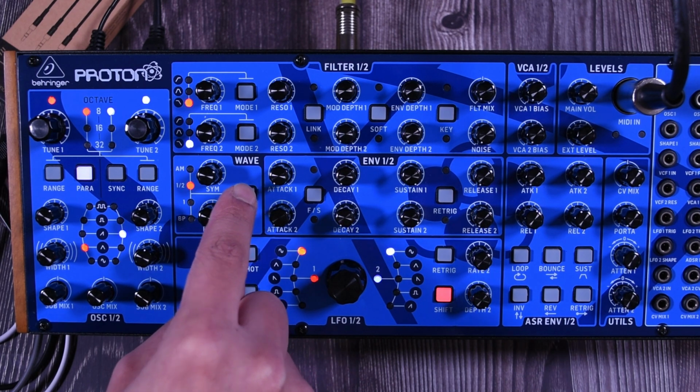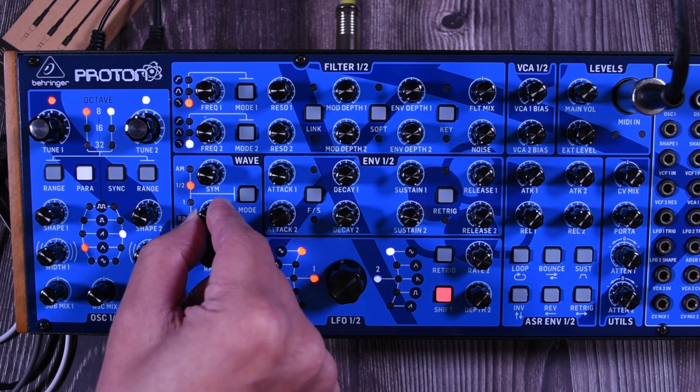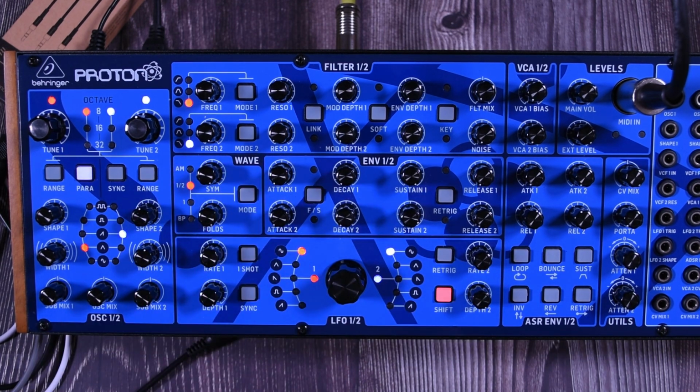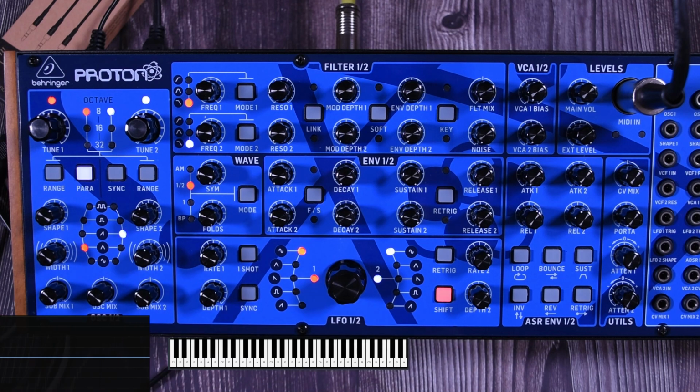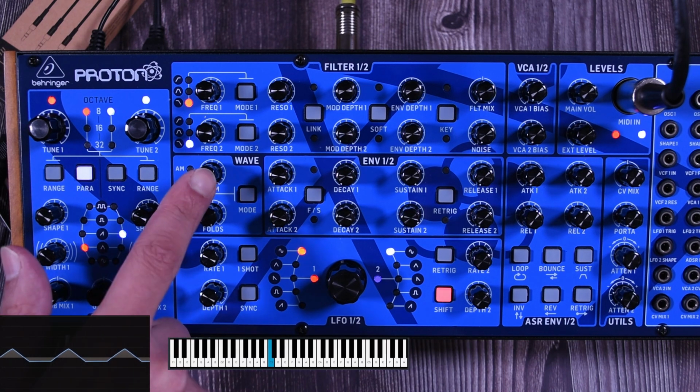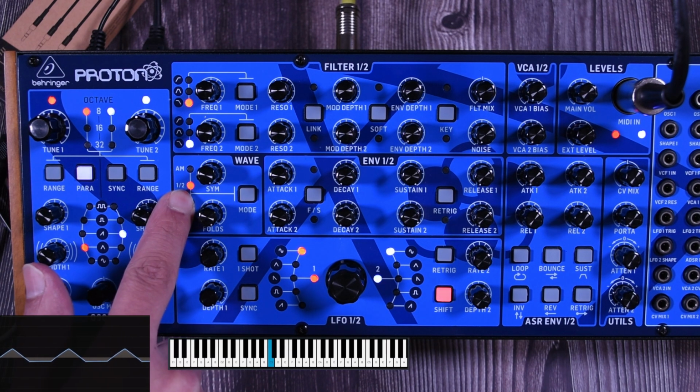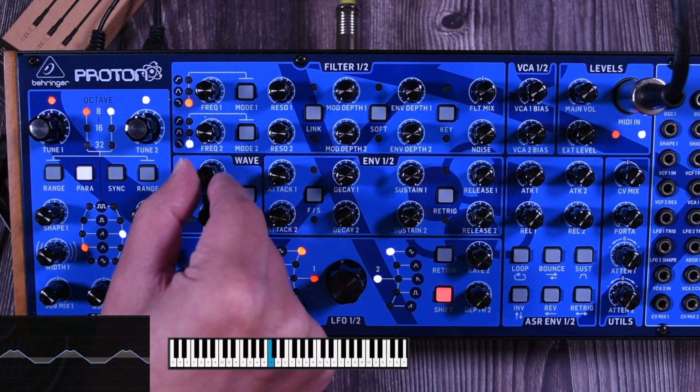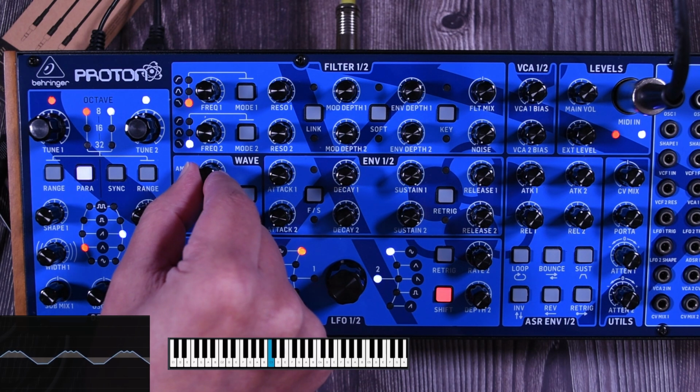Now then we have the 1.5 and then the 1. First, I'm going to go to the 1.5. And I'm going to keep the folds all the way up and the sim maybe all the way up. The sim stands for symmetry. And if I play it, we already get something out of this control because we are on the half. So moving this control will change the symmetry.